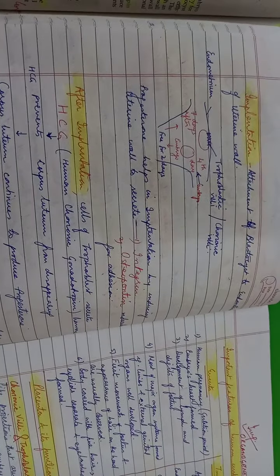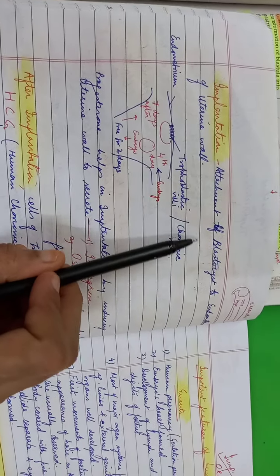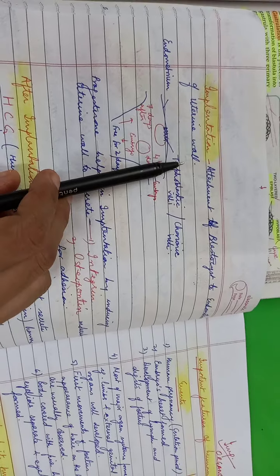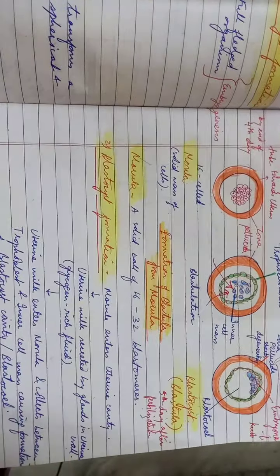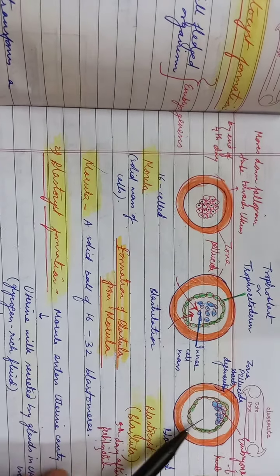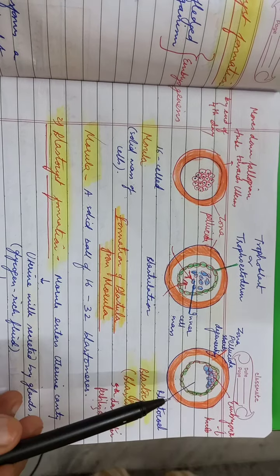The term implantation means attachment of blastocyst to the endometrium of uterine wall. Blastocyst is the structure that is formed here, the fluid filled cavity of blastocele, and still it is surrounded by zona pellucida.